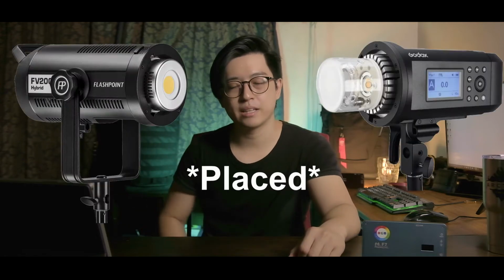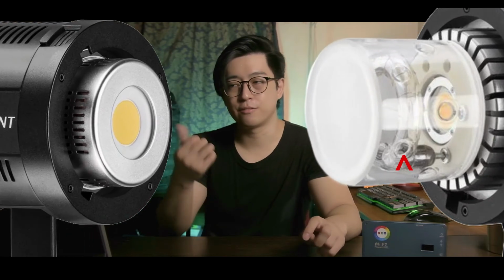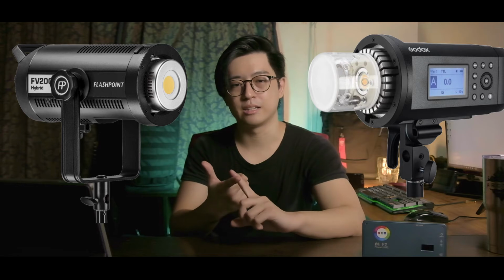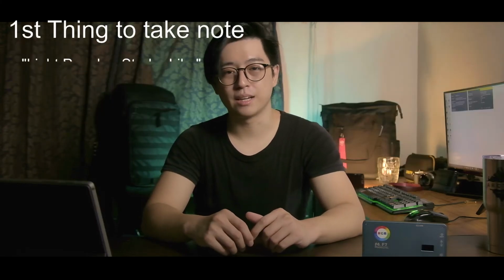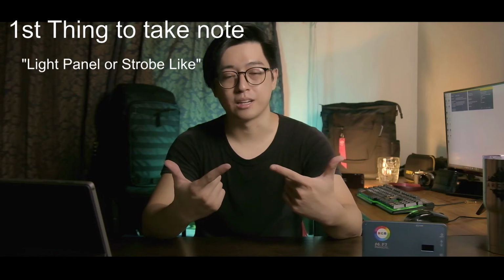So strobe light designs are based on older strobe flashes like these. The LEDs are packed in replacement of the flash tube as well as the modeling lamp, using similar housing as well as cooling system. And that is the first thing to look out for: whether you like a light panel or a strobe light design.